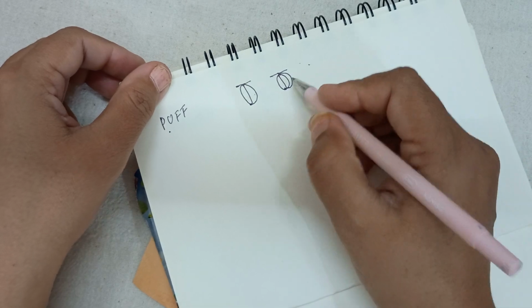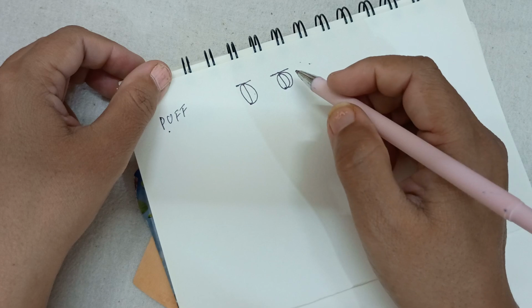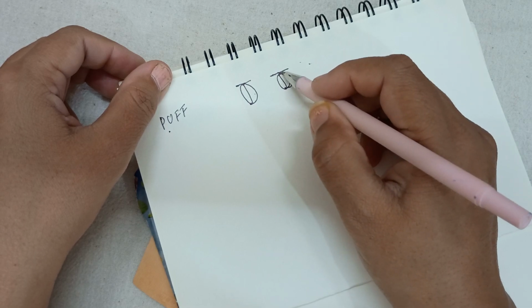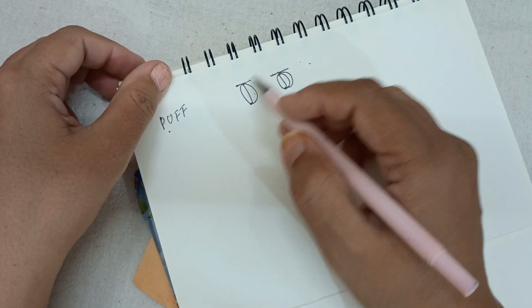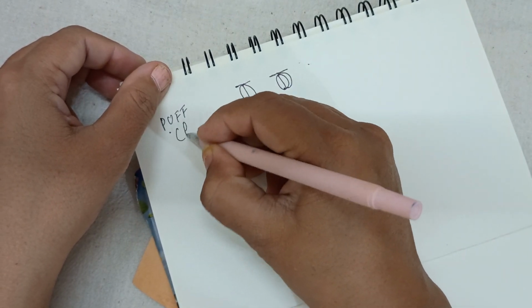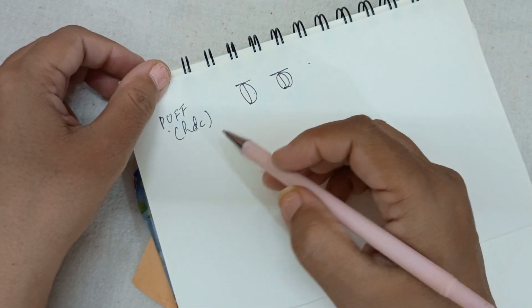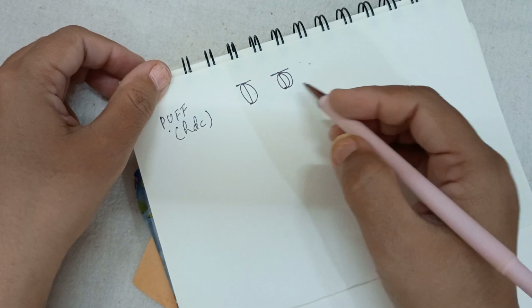At the top, there is always a bar which shows that all these stitches are joined together at the top. So in puff stitch, we use half double crochet stitches, and these are worked into puffs.